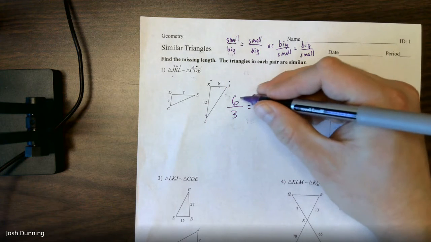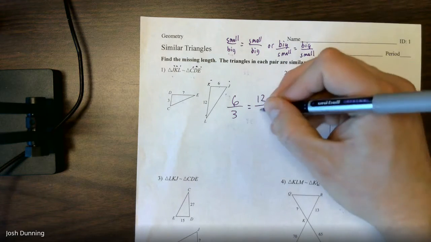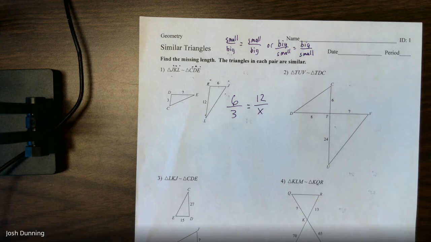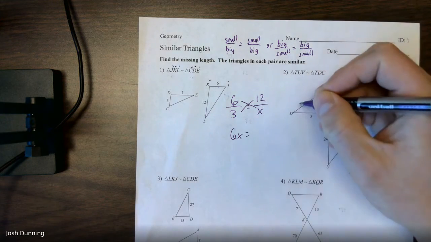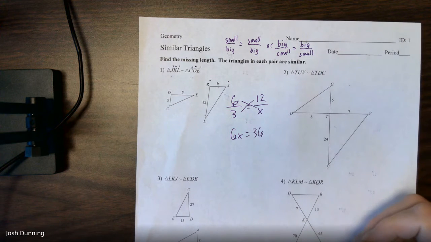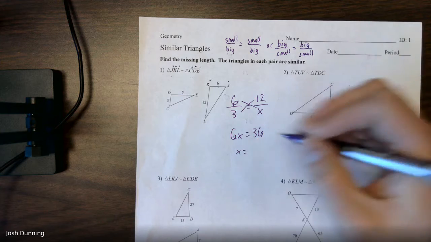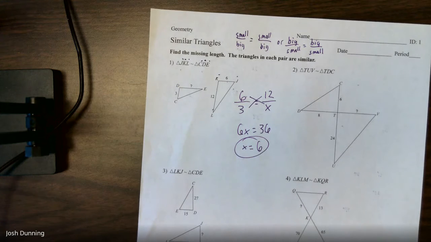So start with big here, start with big there, 12, and I don't know DE, so I'll use an X. Now, the way that we solve a proportion, in this one you might be able to do in your head, but for harder ones, you cross multiply: 6 times X, and 12 times 3 is 36. Then you divide. Like I said, maybe you know that one in your head. 6 over 3 is 2. 12 over 6 would have been 2.